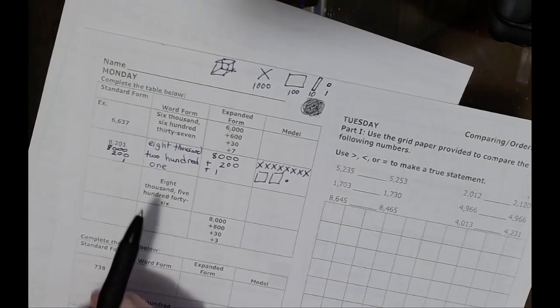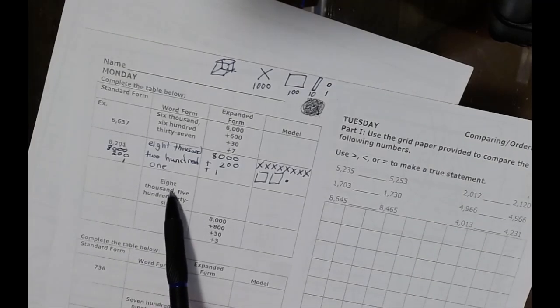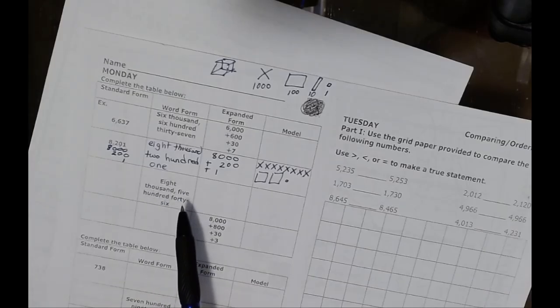I am going to just do one quick example of how we have taught students to read numbers, because we have realized that reading is very difficult for a lot of students, and then they get confused of where they should put their digits in what place.